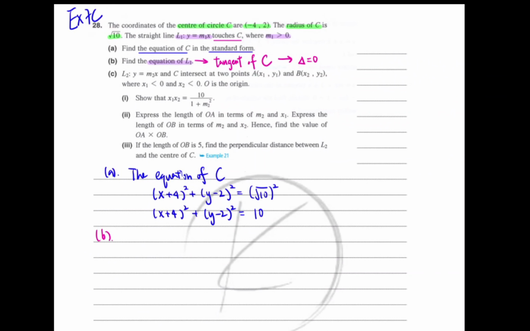Part B. You have two equations. Firstly, the equation of C, the circle equation. The second one is the straight line L1, y = m1x. What you need to do is substitute, changing the y into m1x.